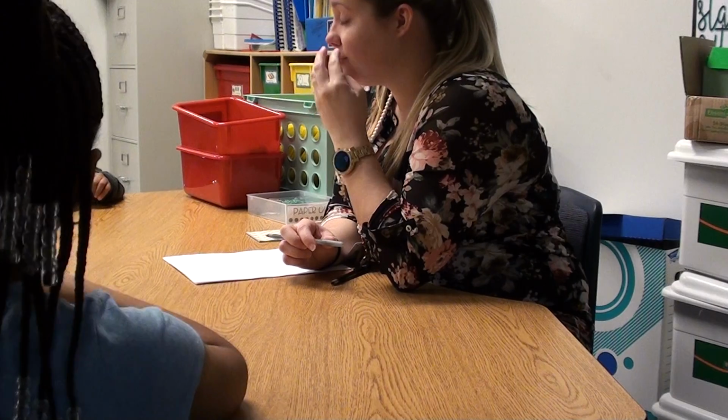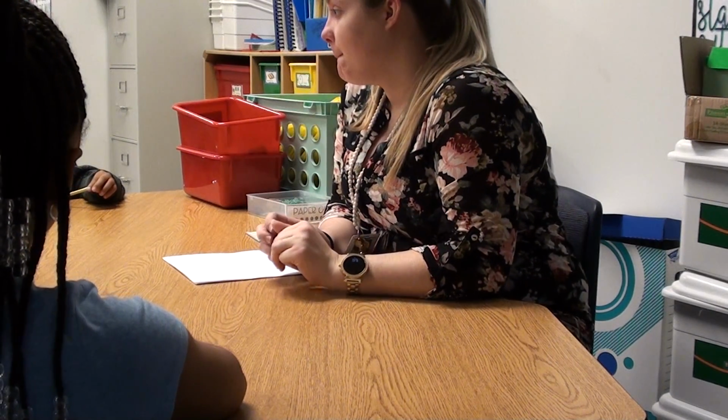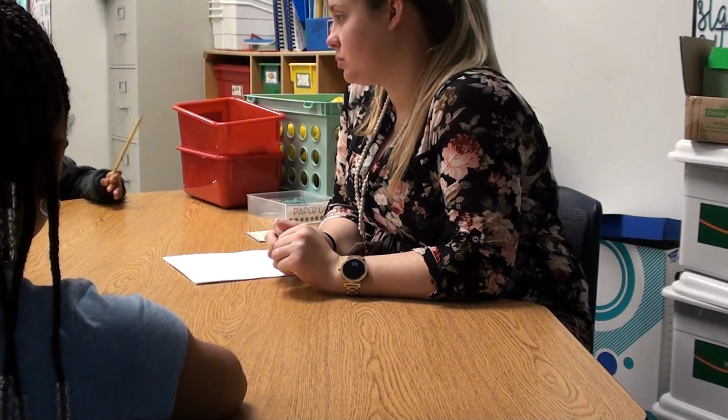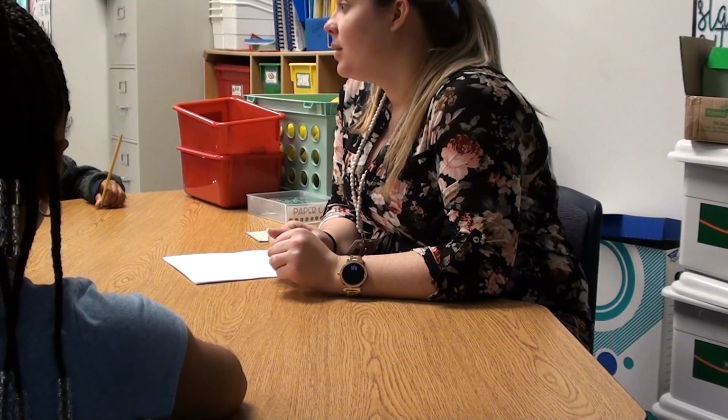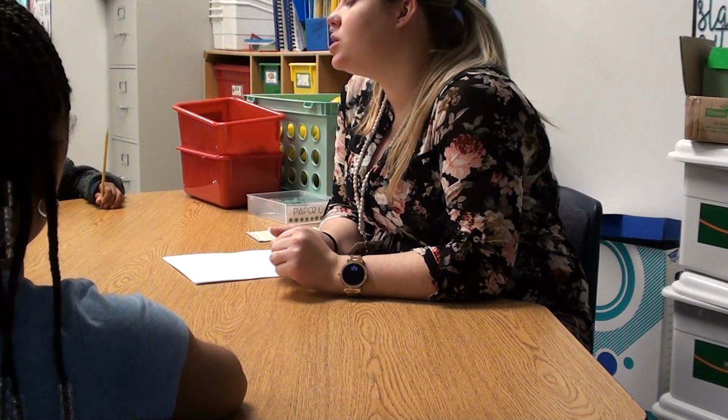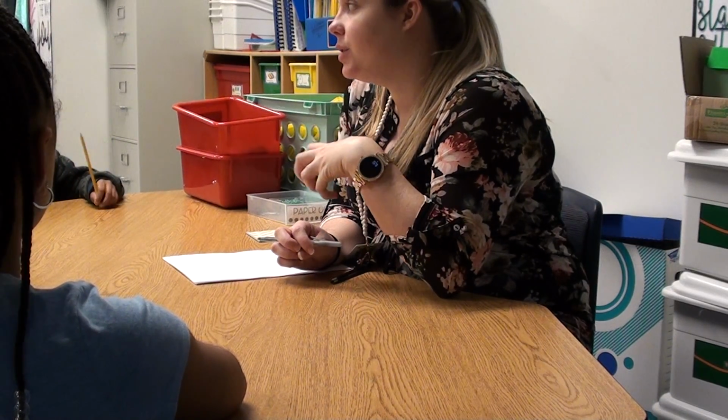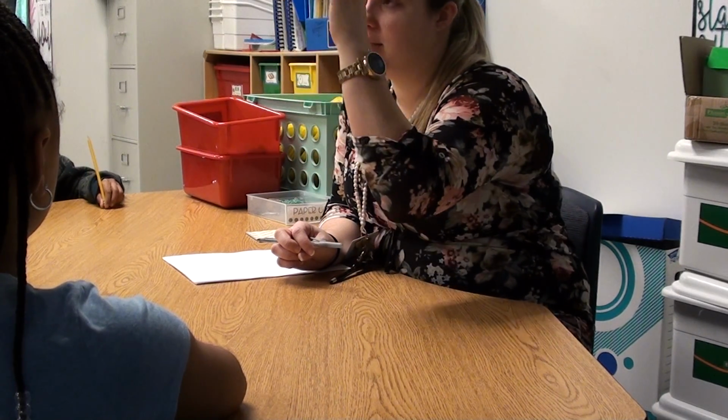Who knows? Okay. So, right. Yes, the water goes into the soil, into the roots, and then goes up through the roots into the stem so that it can grow. Great job. And the last one, we said shelter.